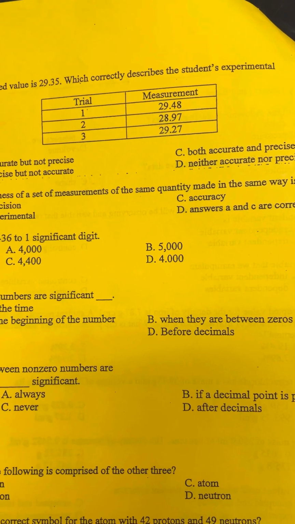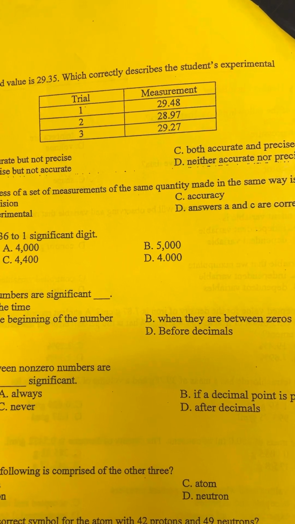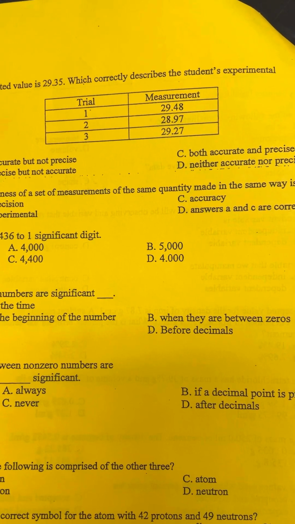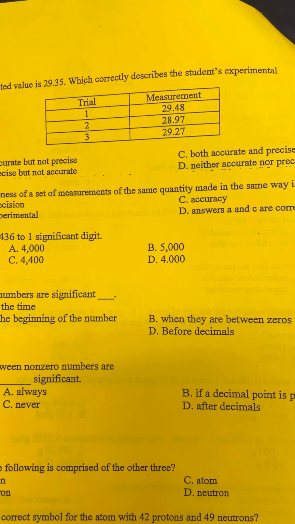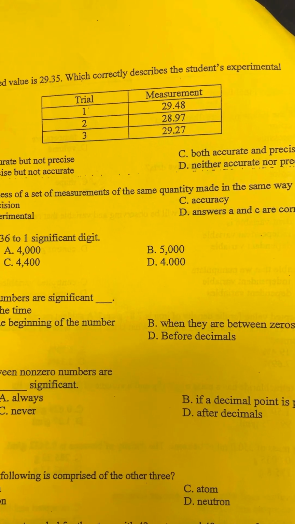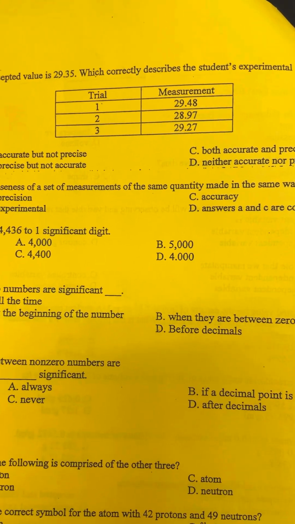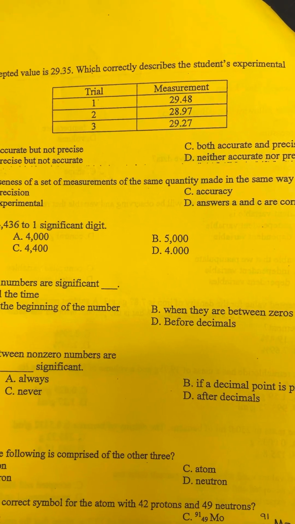Number 16. Which of the following is comprised of the other three? A, proton, B, electron, C, atom, or D, neutron. Number 17. Which is the correct symbol of an atom with 42 protons and 49 neutrons?